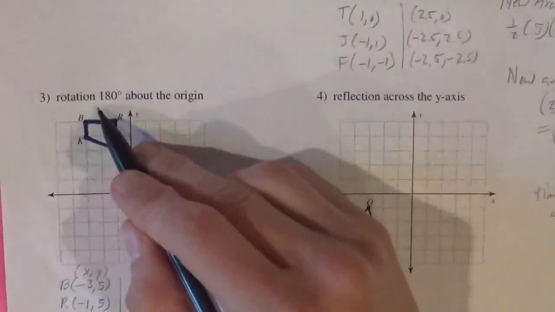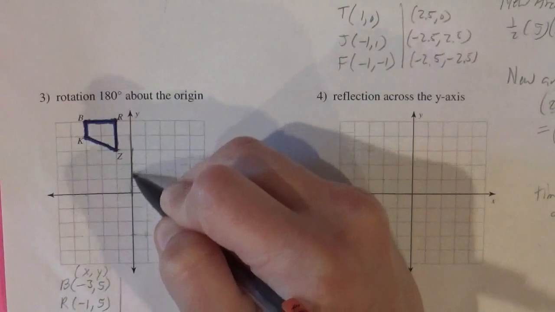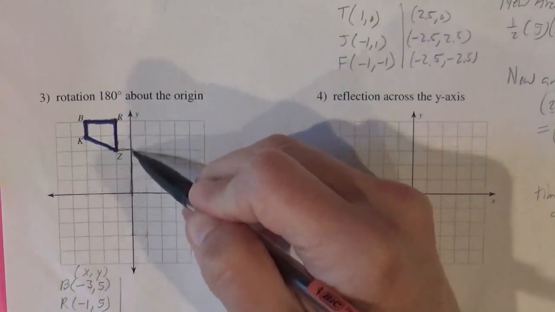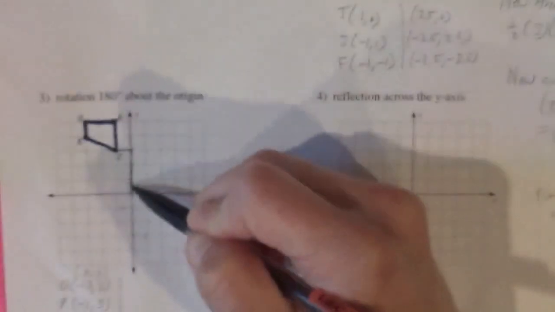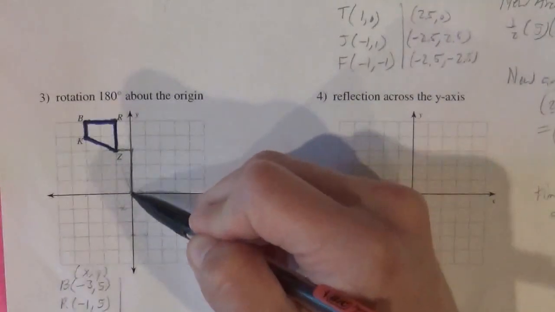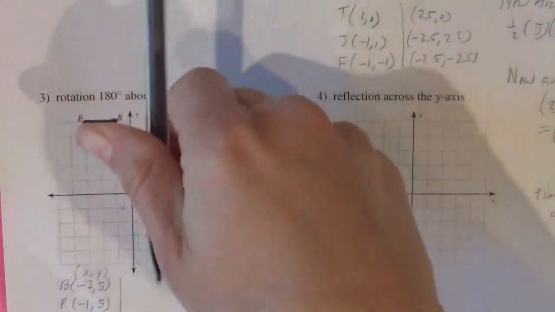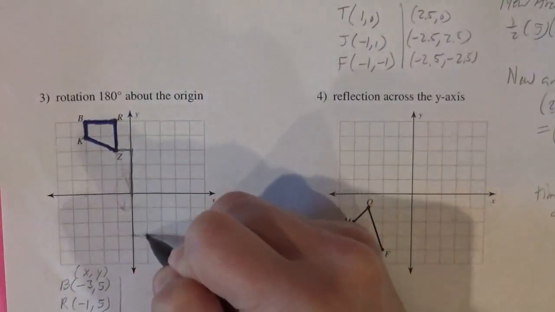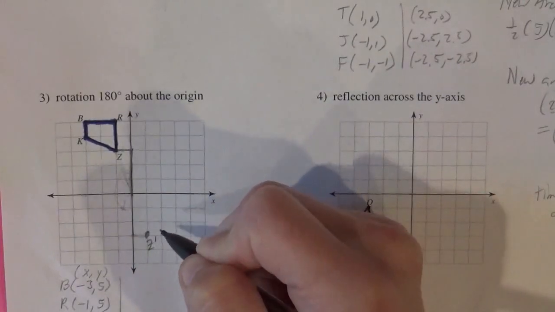Alright, method 1, rotating 180 degrees about the origin. I picture these little hooks that come out and meet that, because for some reason I can picture this straight line going 180 degrees better than I can this line. So this straight line is going to go 180 degrees and curve around this way, and that little hook's going to come with it, so that Z will end up down there, and that'll be Z prime.